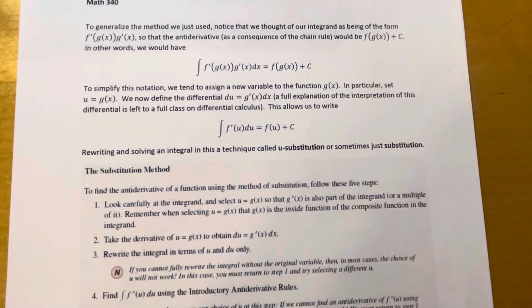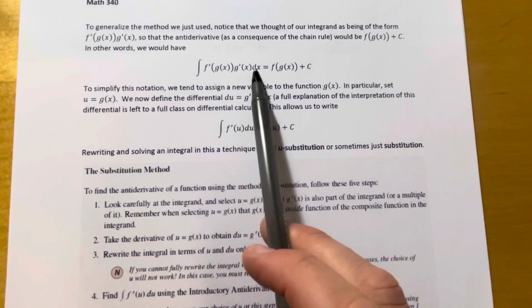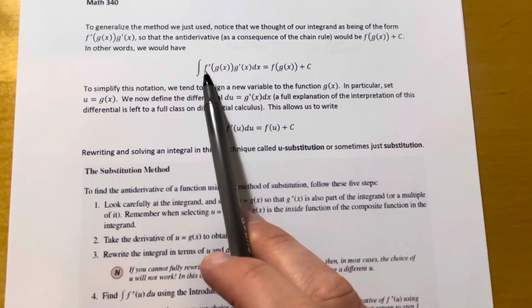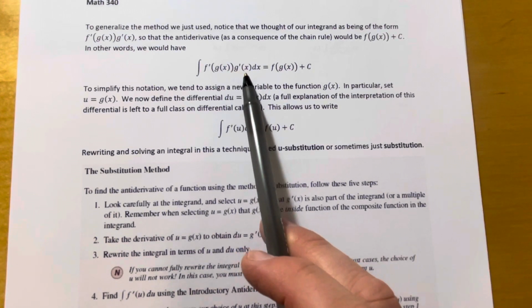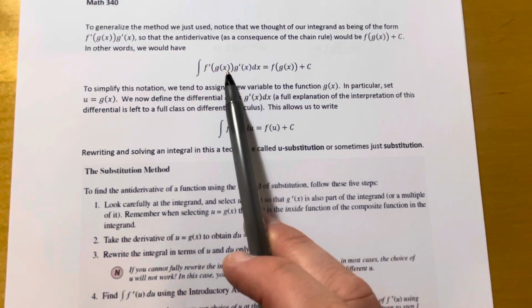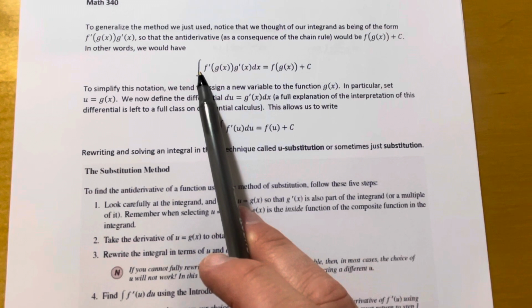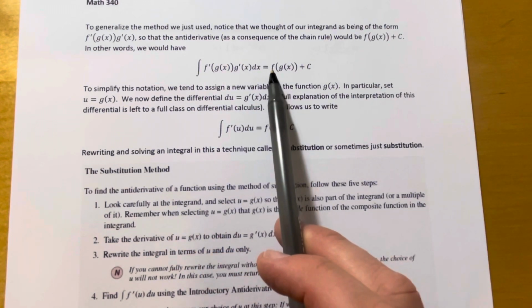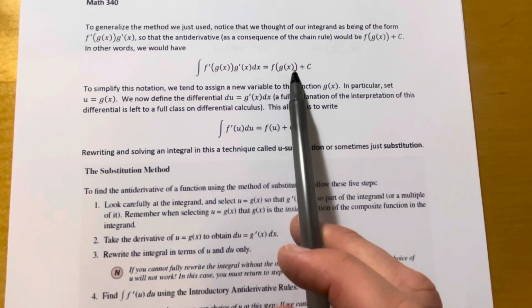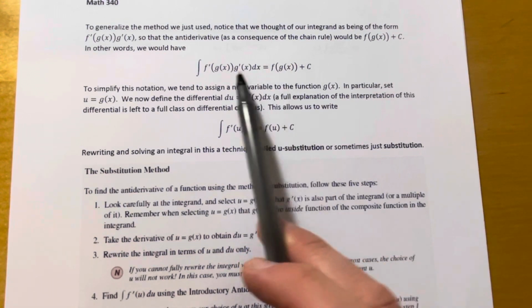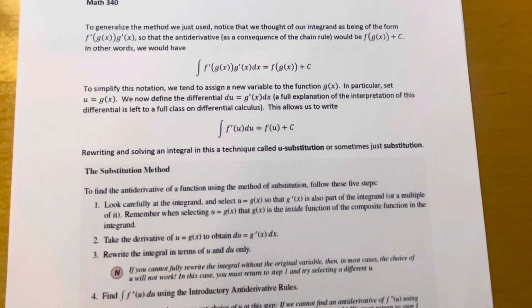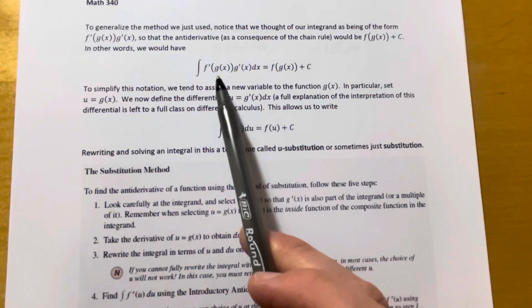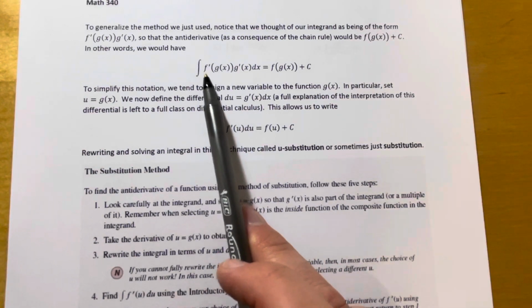To get a little bit more general, that was a specific example, but what we really did there is we had an integral of a function, and we chose to think of that function as being in this form, f prime of g of x times g prime of x dx, because this is the result of applying the chain rule to taking the derivative of this composite function, f of g of x. So doing that in reverse, taking an antiderivative gets you back to f of g of x, and then of course there's a plus c there.